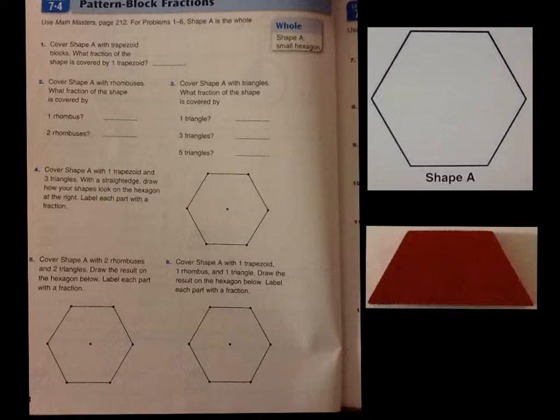Let's all open up our math journals to page 194. On that page, the directions say use MathMasters page 212 for problems 1 through 6. Shape A is the whole. And to the right we have shape A here for us to look at. Number 1 says cover shape A with trapezoid blocks. What fraction of the shape is covered by one trapezoid?